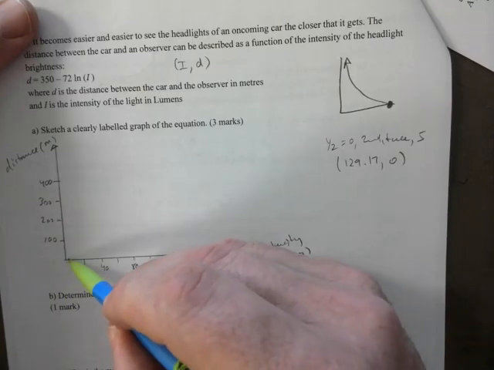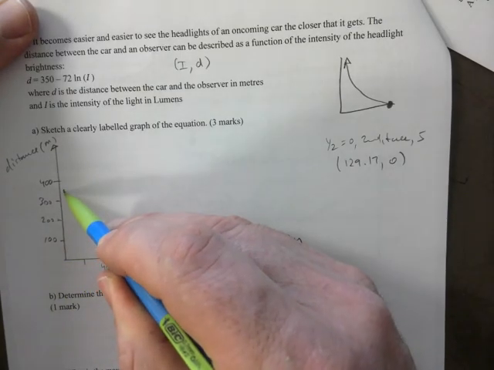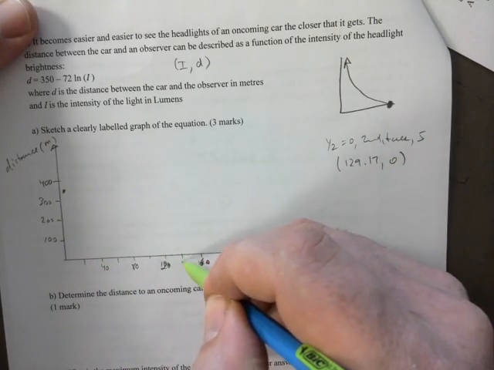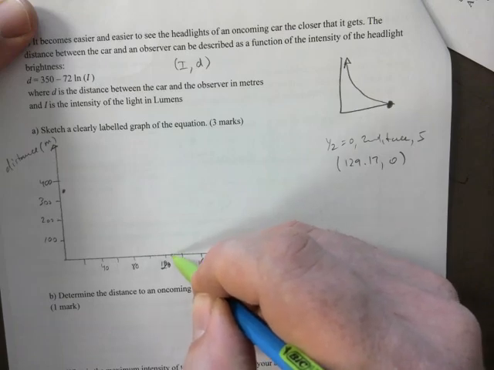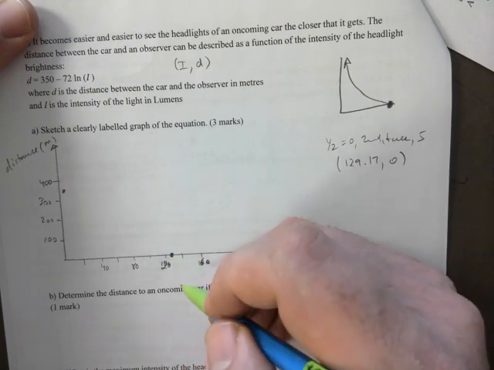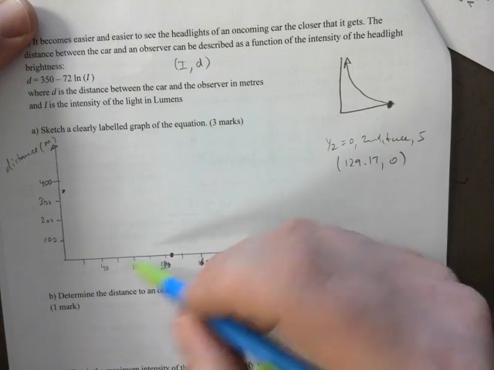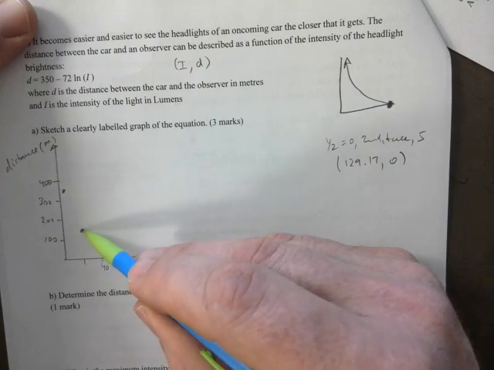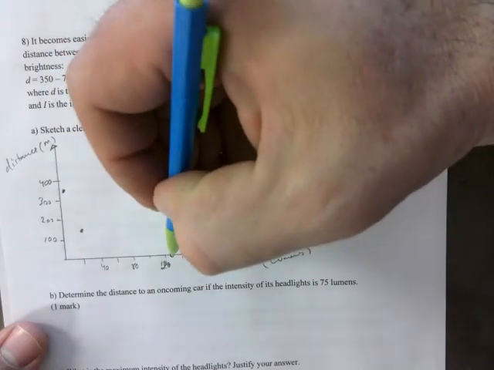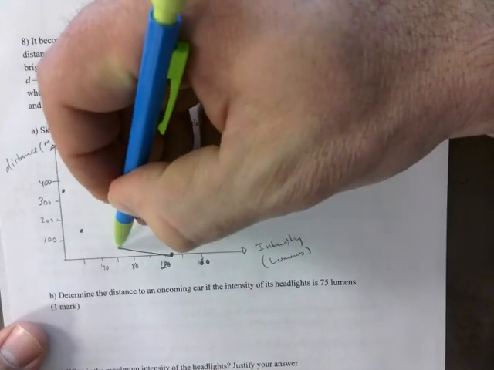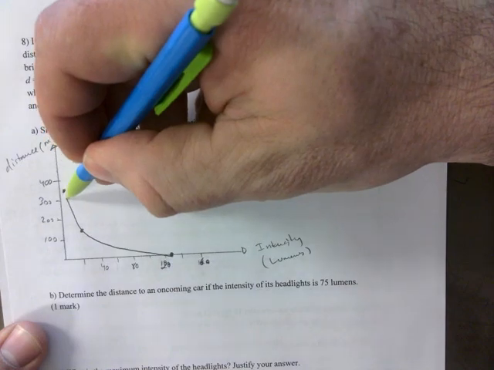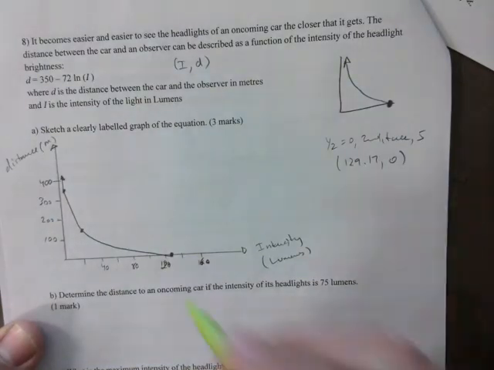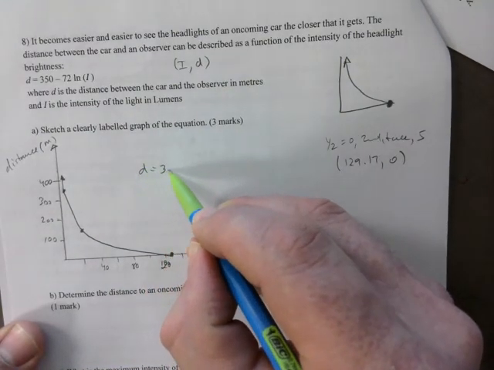So 1,350 is going to be on there for sure. 1,350. And then 129, this is 140 here, so 130, 129 is right about there. And I found one more point. I found 20 and that was 134 using the calculator. And then you just go from here towards that point, you curve up and just make sure it doesn't touch your y-axis. And then you just put the equation on there.